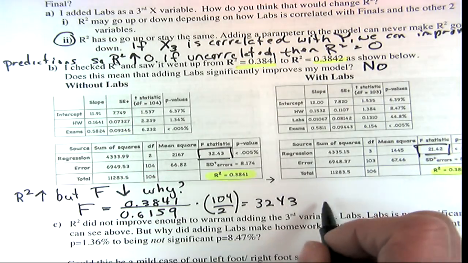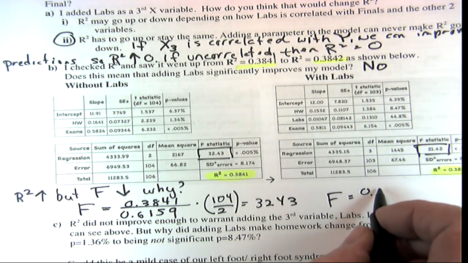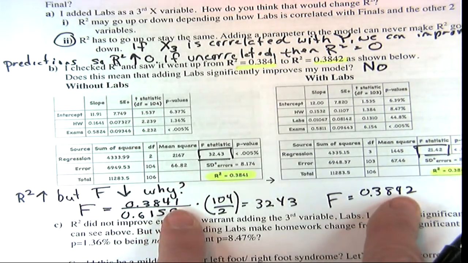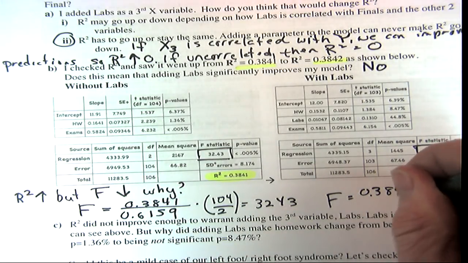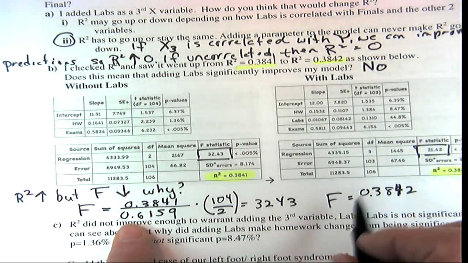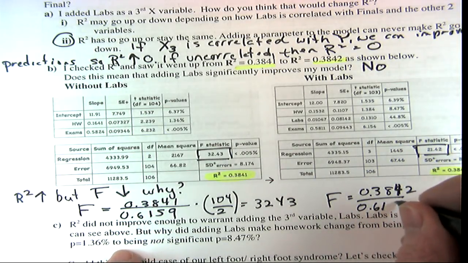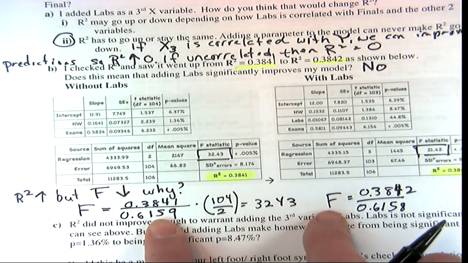Look what happens over here. Now, R squared did go up, but did it really change things much? It went up just a tiny bit. Sorry, that's not a 9.2, that's a 4.2. So we have 0.6158. But that's just about the same. That's not going to make this F go up much.